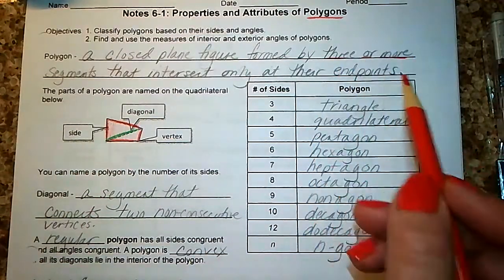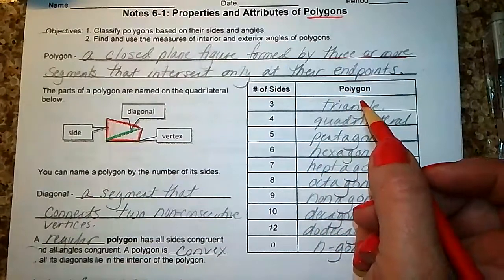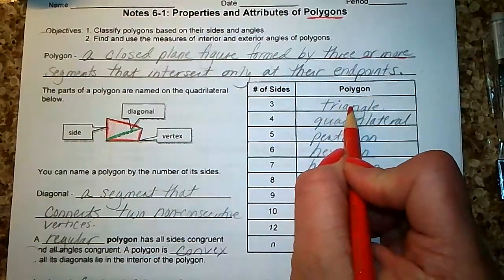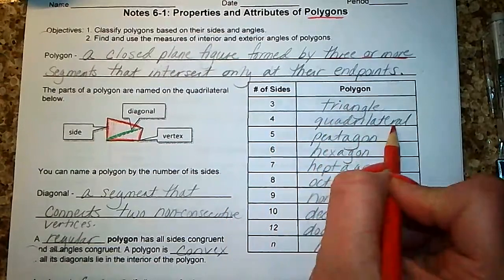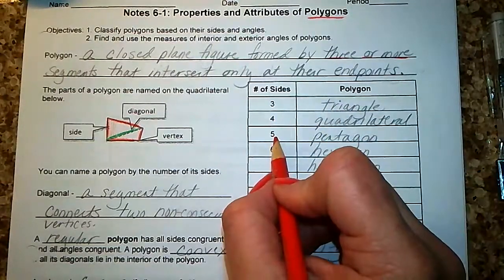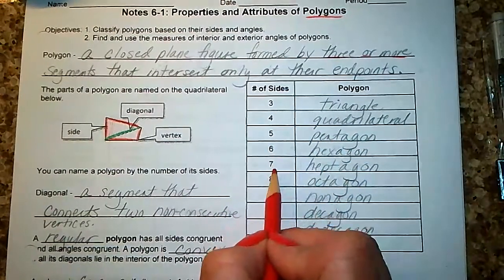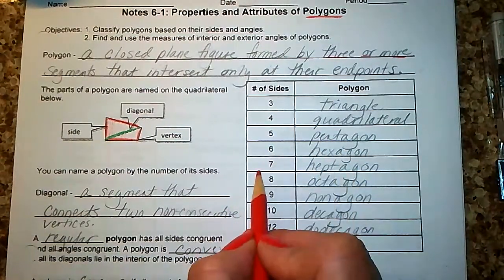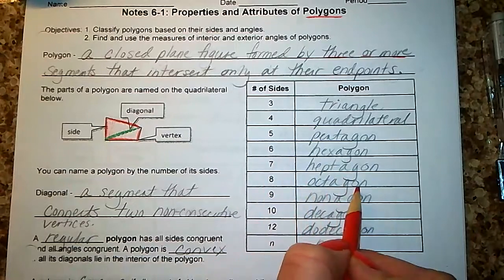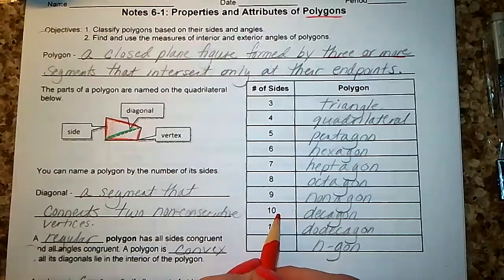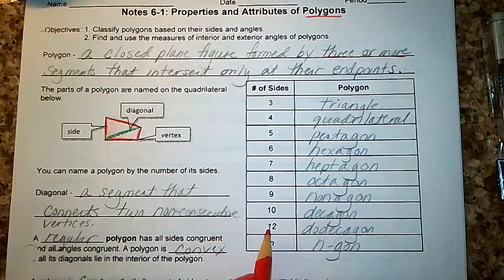Now, basically this section is about every single other figure that we haven't talked about yet. Okay? 3-sided figures we know are triangles. 4-sided figures are quadrilaterals. 5-sided figures are the pentagons, 6 sides are the hexagons, 7, heptagon, 8-sided figure, octagon, 9-sided figure is the nonagon, the 10-sided figure is the decagon, and the 12-sided figure is the dodecagon.